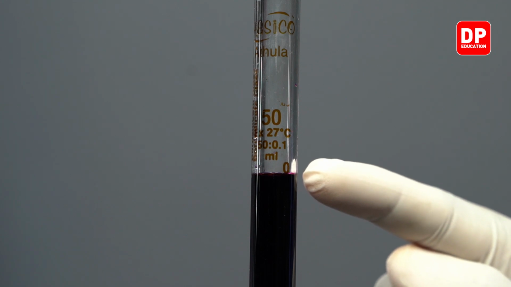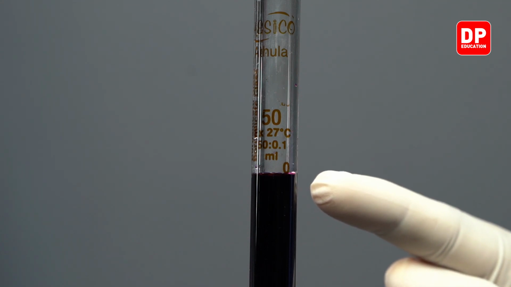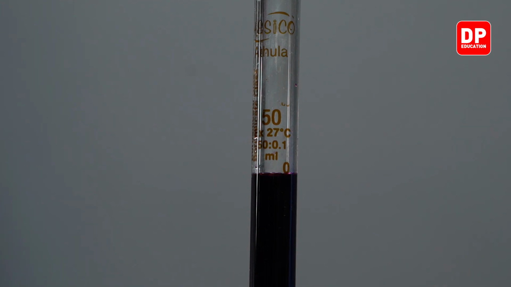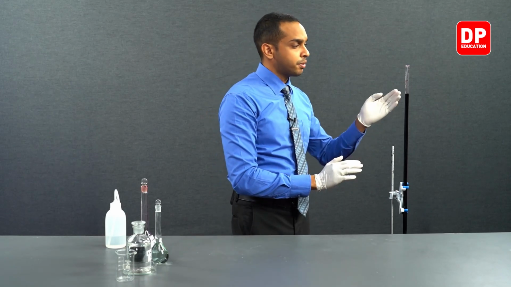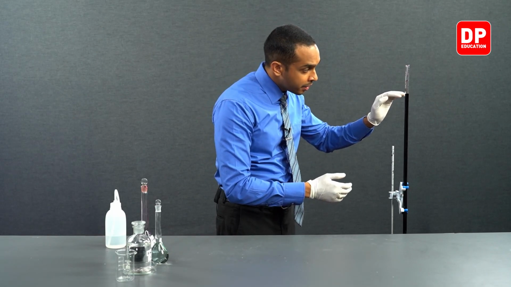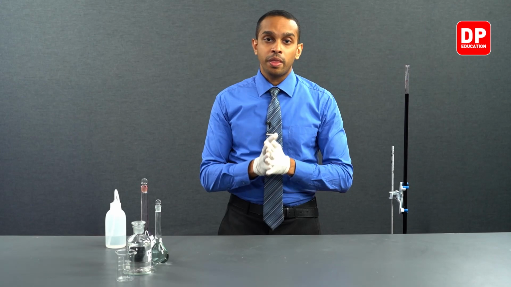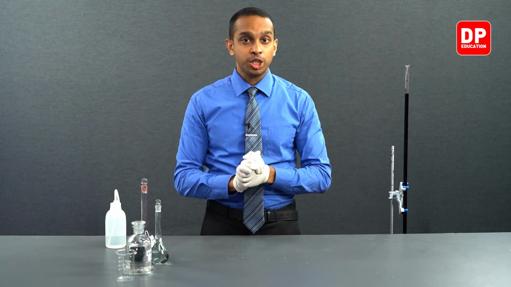The zero line is over here. I'm not sure whether the camera can capture the meniscus, but the meniscus is aligning with the zero line that is present in the burette. Right. So now I have removed some solution and made sure the meniscus of the solution is perfectly aligning with the zero line of the burette. With that, we have finished.